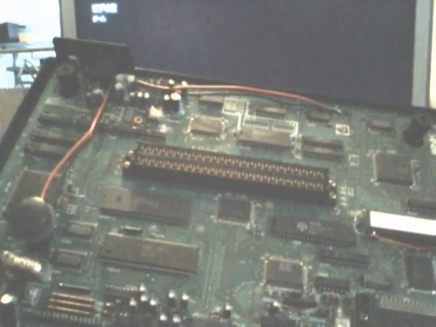Let's take a look at the other one here. Take the cables out, set this one aside. Now here is the modified Neo Geo that I've done.